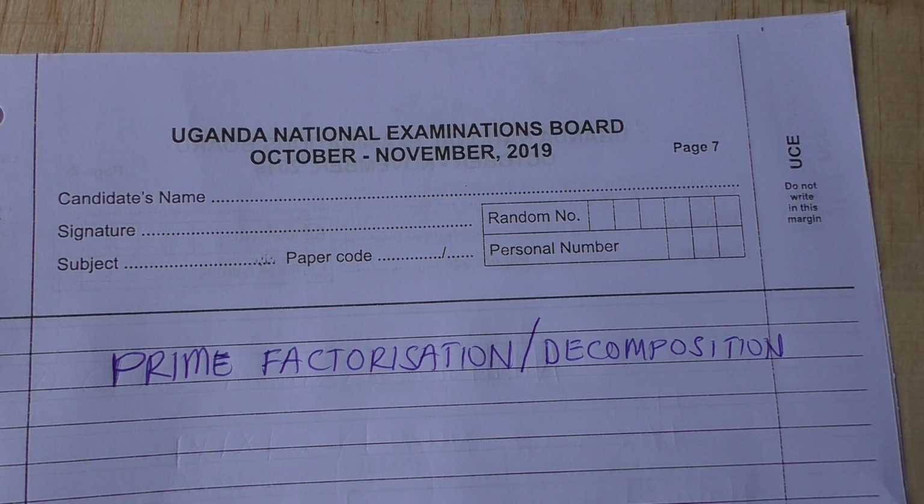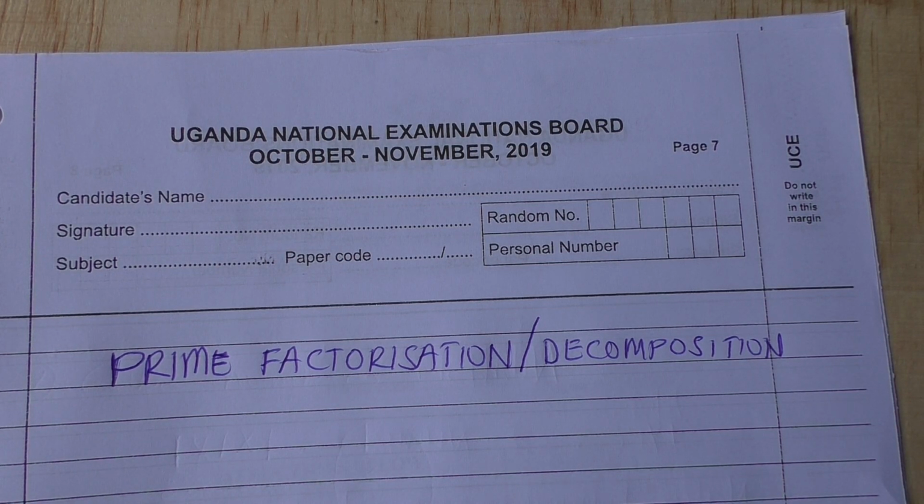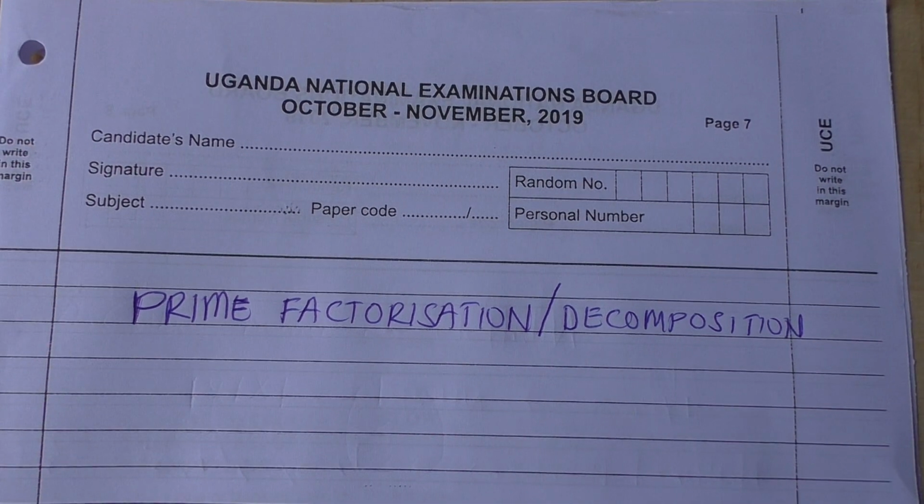You are most welcome. Today we shall be looking at prime factorization or prime decomposition. Prime factorization means breaking down a number into its prime factors. So when we are to prime factorize a number, we shall express the number as a product of its prime factors. This is what we mean.